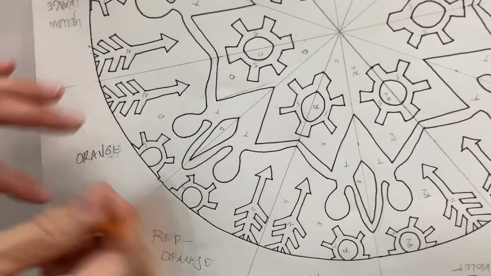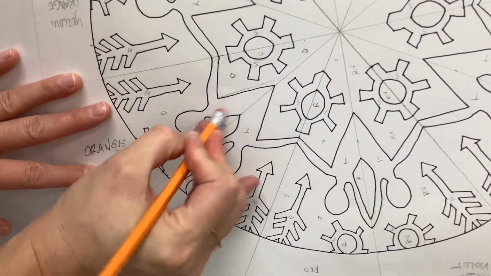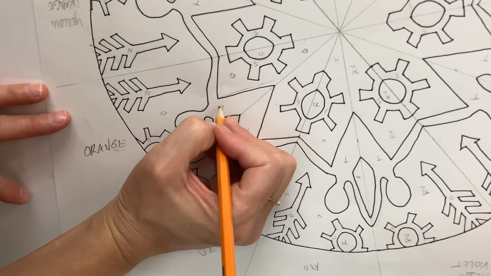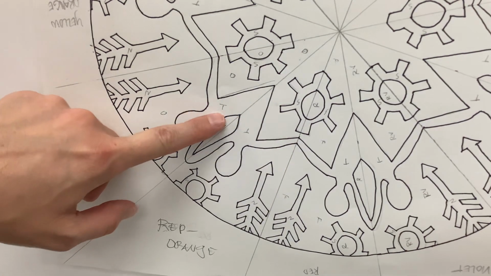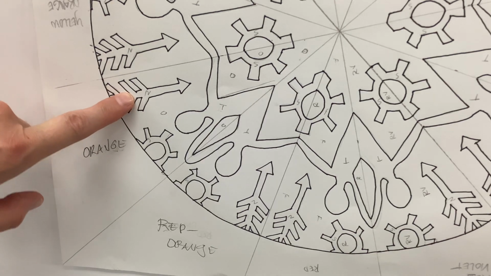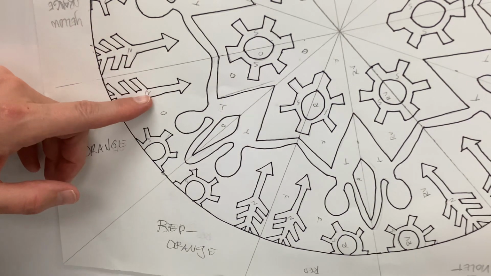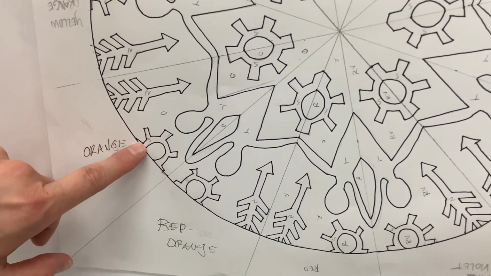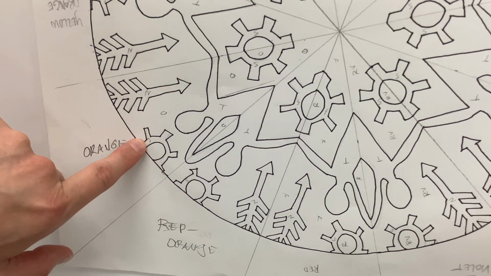Next, I'm going to determine where my tint will be. I have determined that my little person is going to be the tint in all of my designs, so I'm going to put a T there. My arrow is going to be the tone, so I want an N in that space. And then the gears, or the little suns, are going to be the shades, so I have a little S in those spaces.